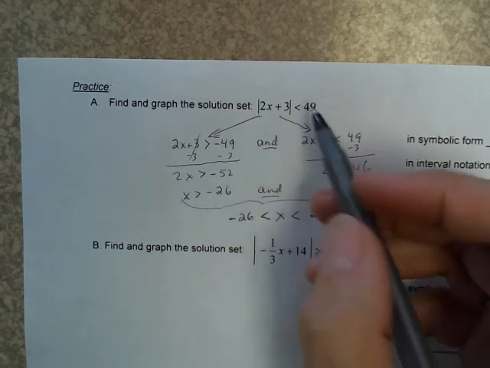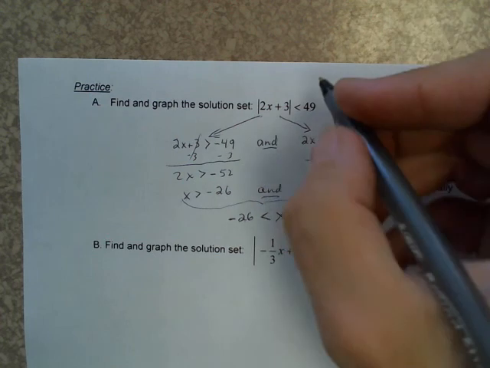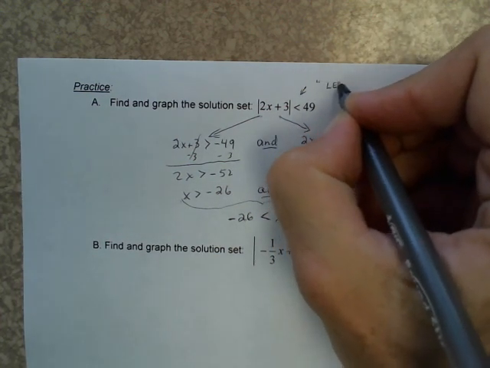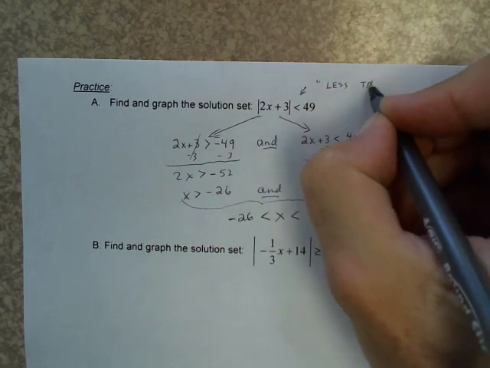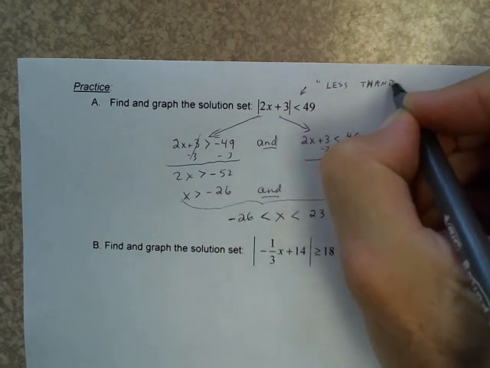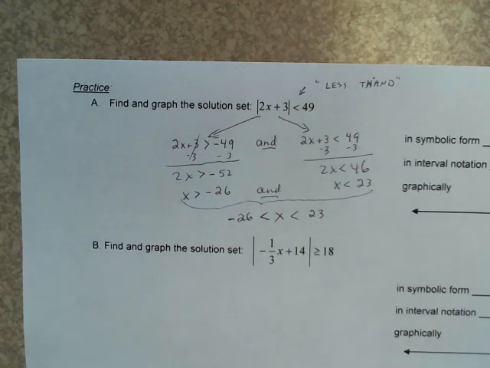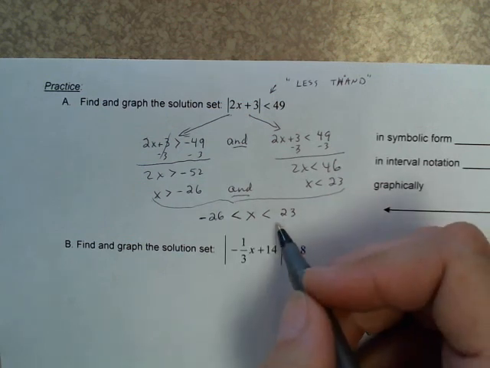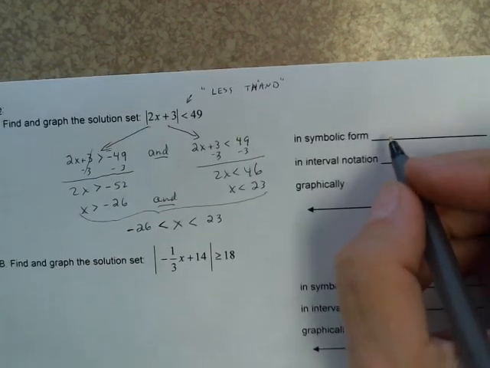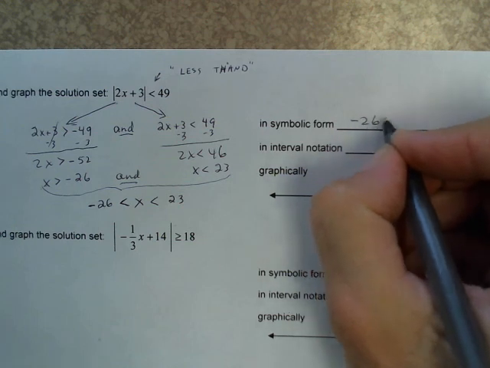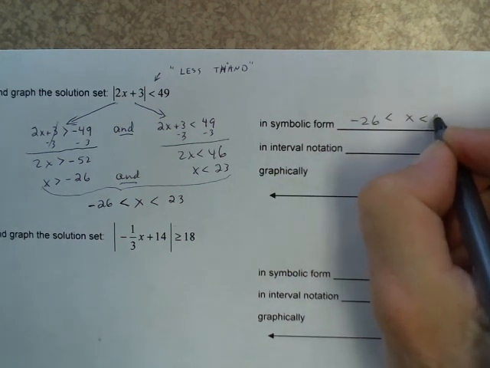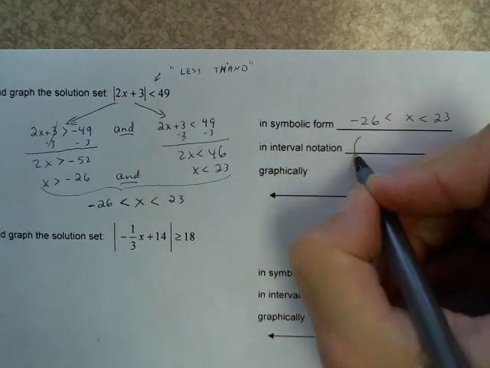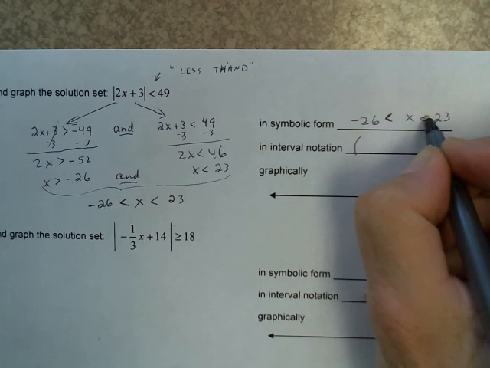So when you have an and, when you have a less than, we call this a trick. I just say this is less than, T-H-A-N-D, less than. And that's just our little trick to remember that it's an and, and ands have to be written into one single inequality like this. In symbolic form, you're going to write it -26 is less than x is less than 23. And in interval notation, we're still going to use rounded brackets because it's just plain old less than, not less than or equal to.